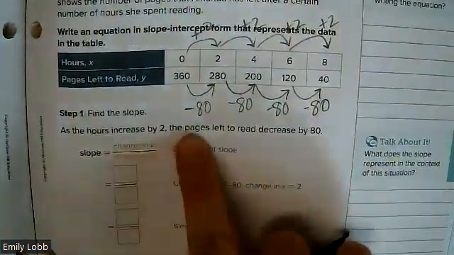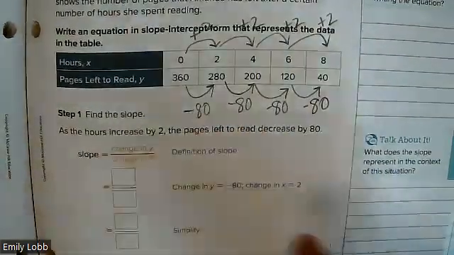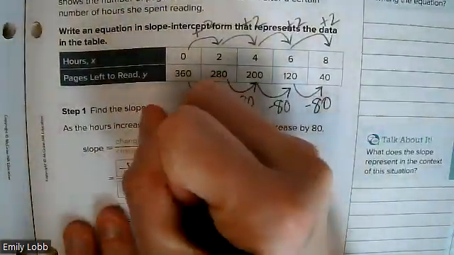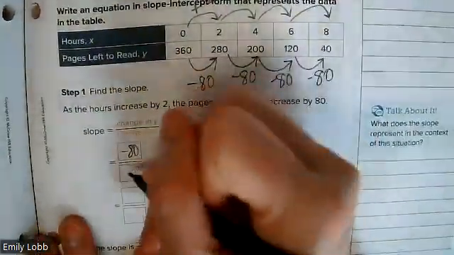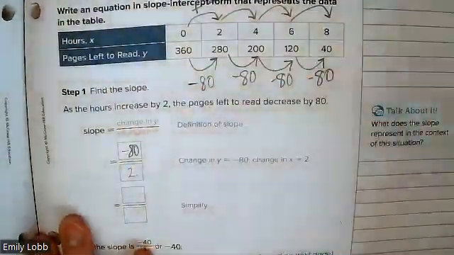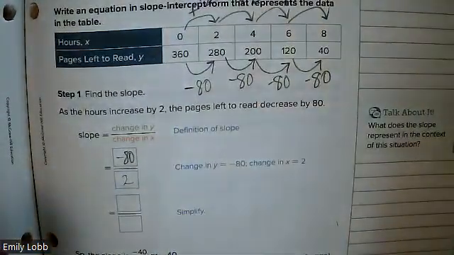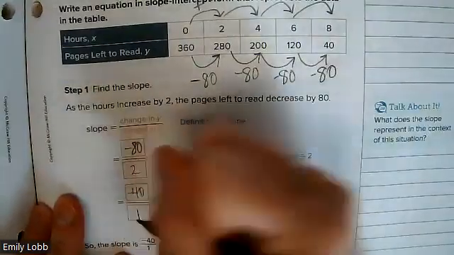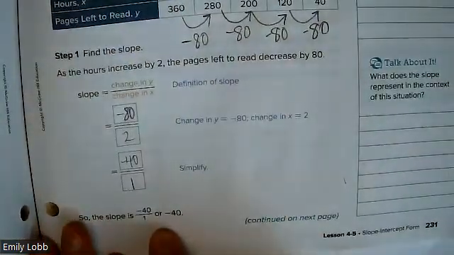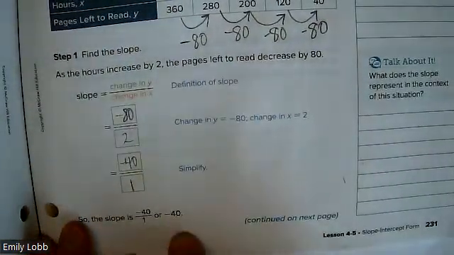So what's my change in y? -80/2. My change in y is -80. What's my change in x? 2. Now, we could simplify this and divide them both by 2, which we know is -40. That's all they're saying here. So this is our slope.